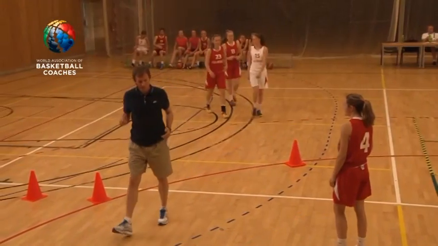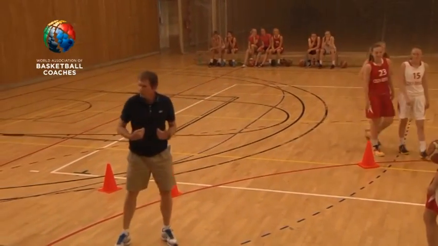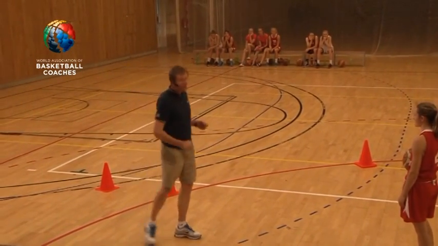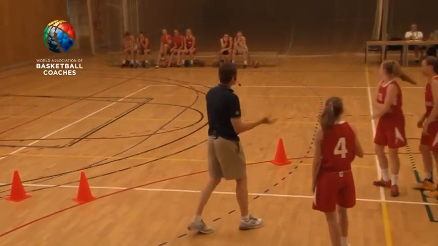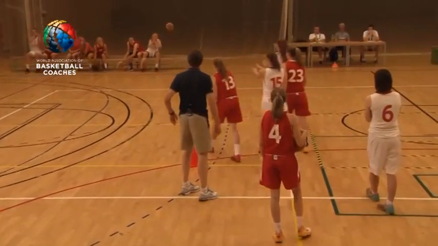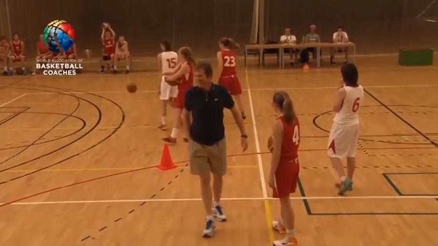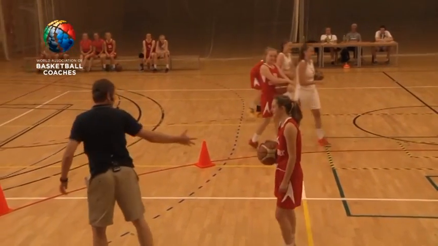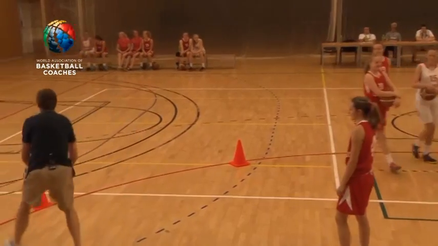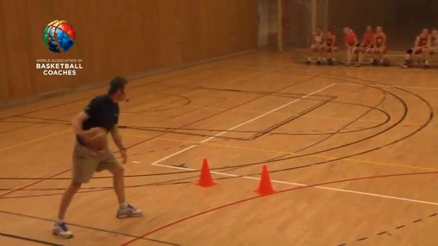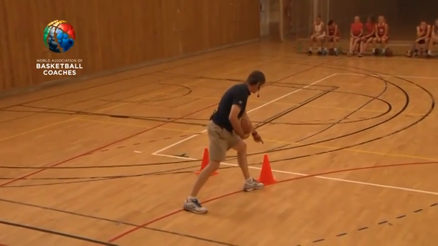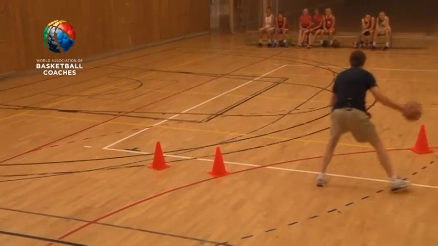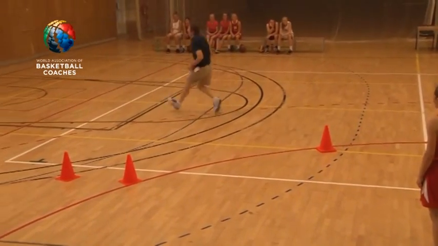All right, simple drill, girls. You go this way, you fake, then you attack the leading foot of the fictitious defender. You touch the cone here, and you sprint and shoot as soon as possible, as fast as possible. Very simple. When you do the faking, do it properly.